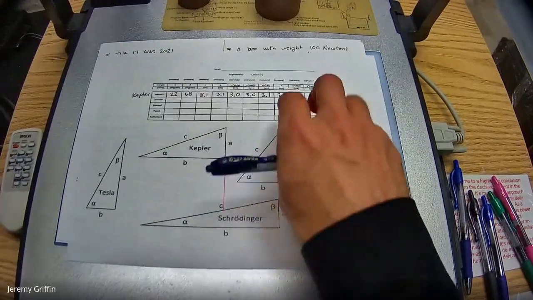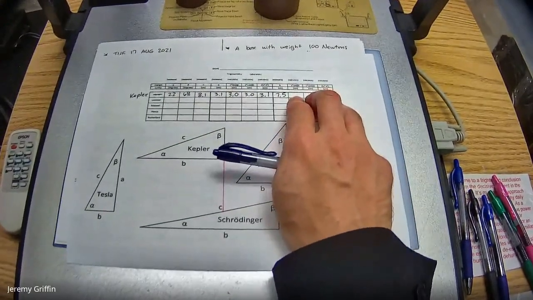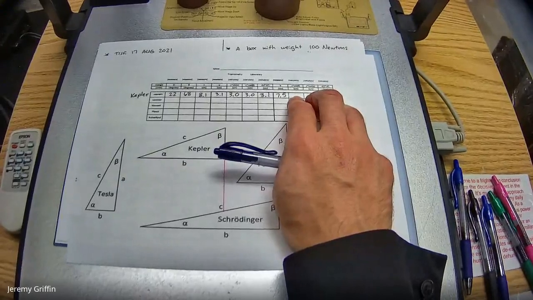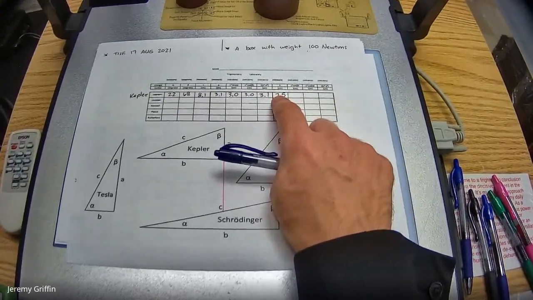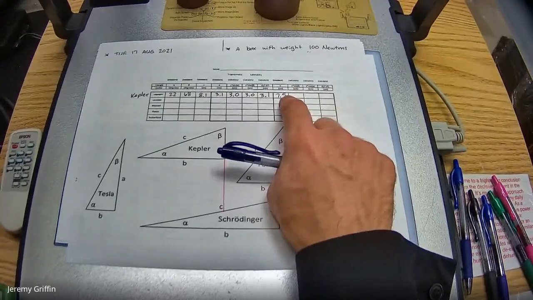Right, finish this off. I bet you guys probably pick up the pattern of how this whole table works by now. So I bet these last three cells probably refer to the side B. I hope they're all pretty close to 7.5 centimeters.